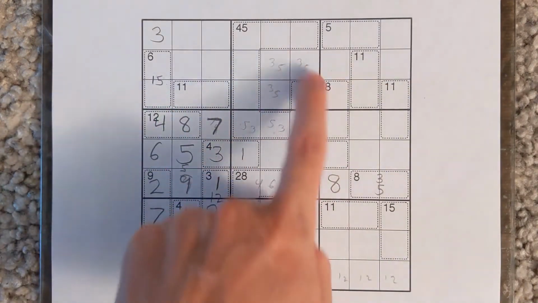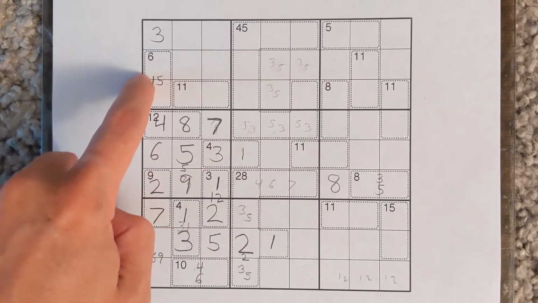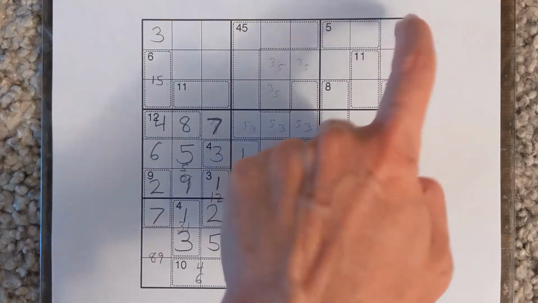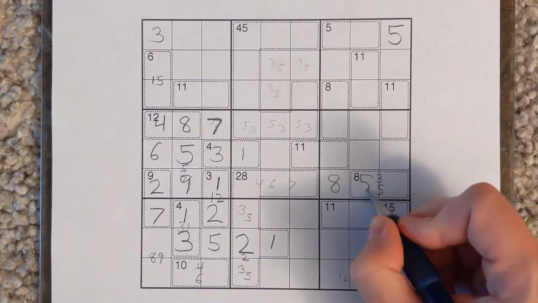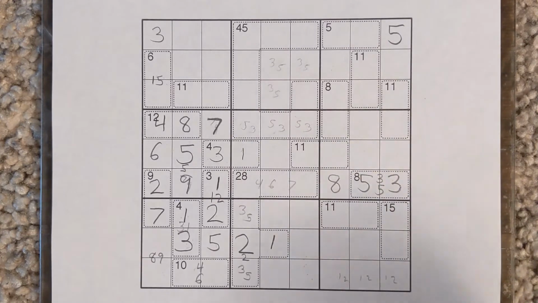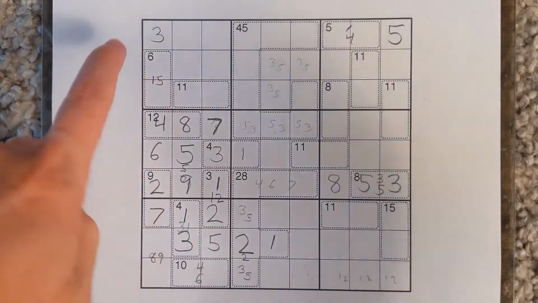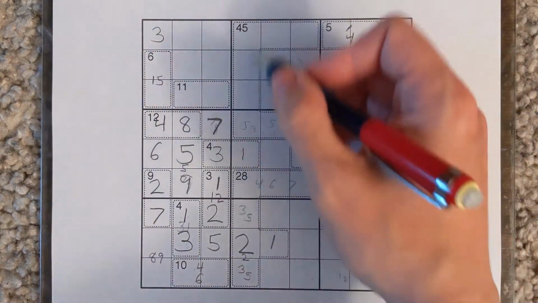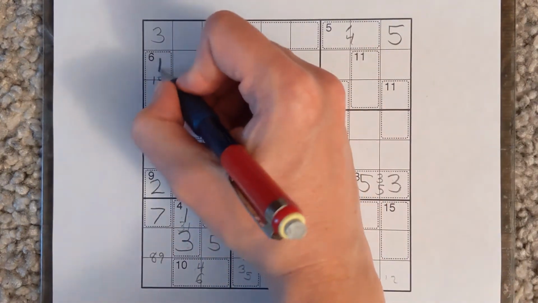I'm seeing just quickly a 5 in 2 of these cells and a 5 in the second or third row, and a 5 in the second or third row means a 5 is going to come up over here. The only cell that it can be is there, so we'll put that in to get some quick progress. This is 1 and 4 because of the 3 coming over here. 1 and 1 and 1. This 45 needs a 1 somewhere, which is right here.